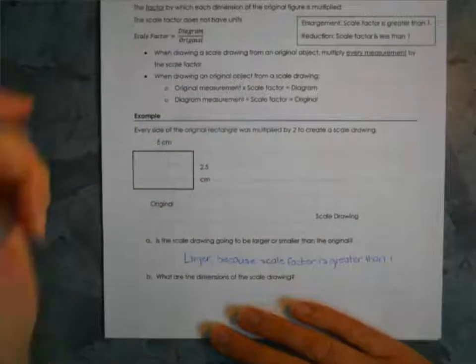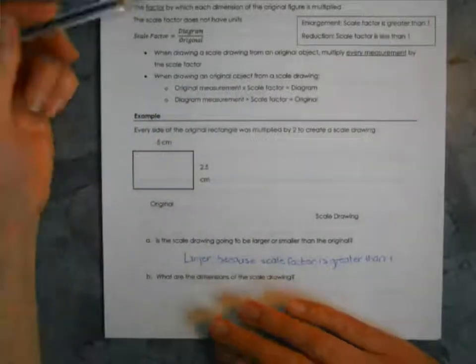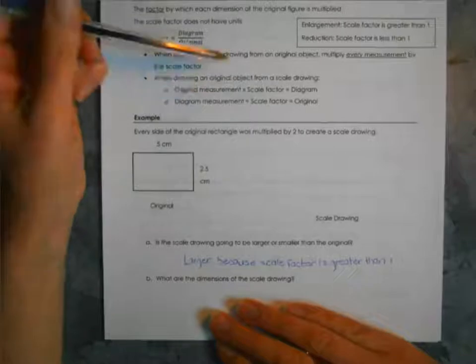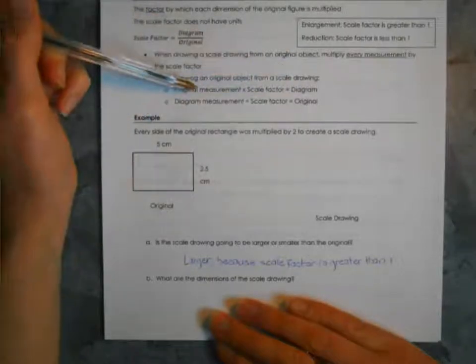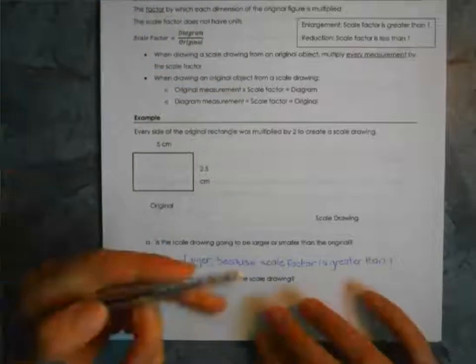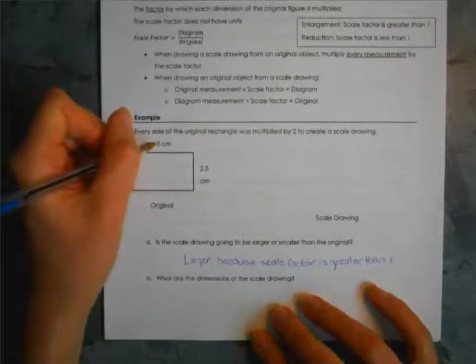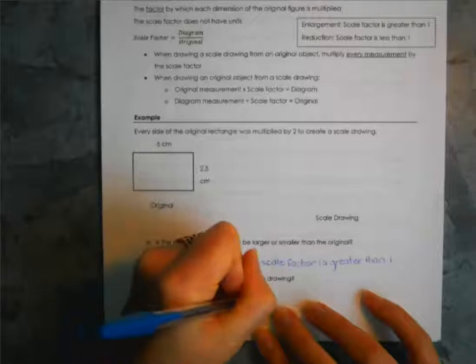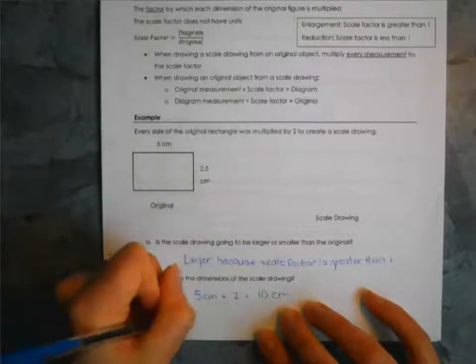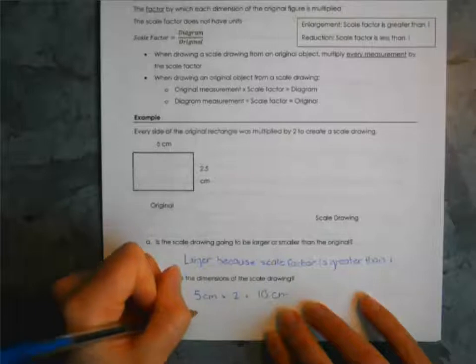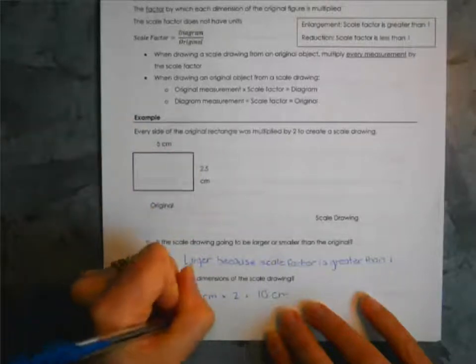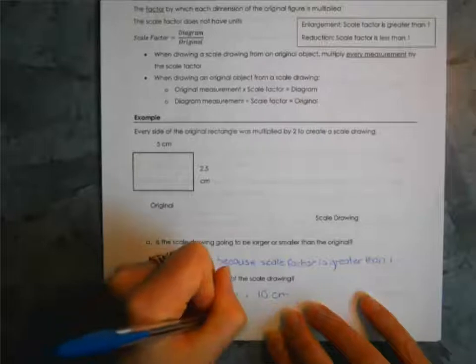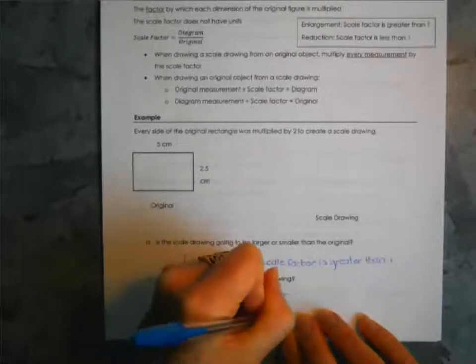Okay, the next thing is, what are the dimensions of our scale drawing? So remember, like we mentioned up here, if we want to determine the measurements of our diagram, we take our original measurement and multiply it by our scale factor. So the original measurements for this rectangle were 5 centimeters and our scale factor is 2, so we want to multiply that out. So we're going to have 10 centimeters, and then let's see, our other side is 2.5 centimeters. And we're going to double that, so we're going to have 5 centimeters.